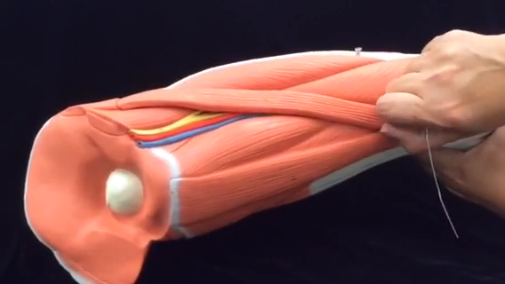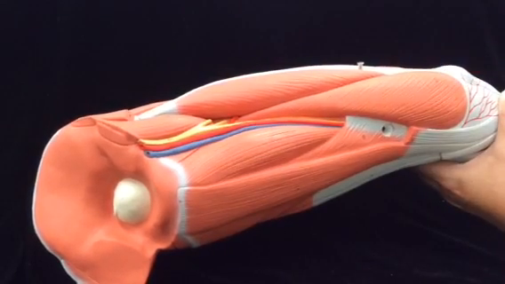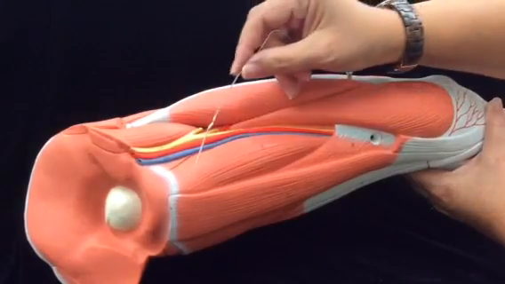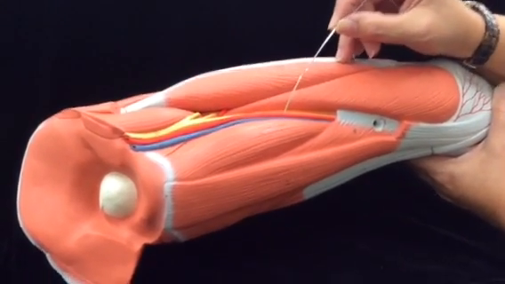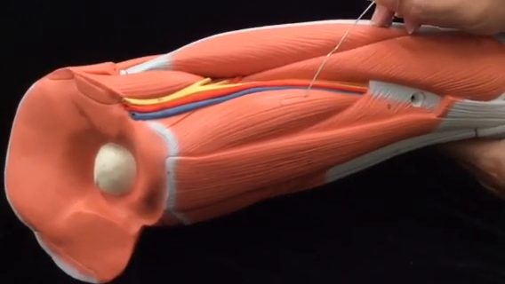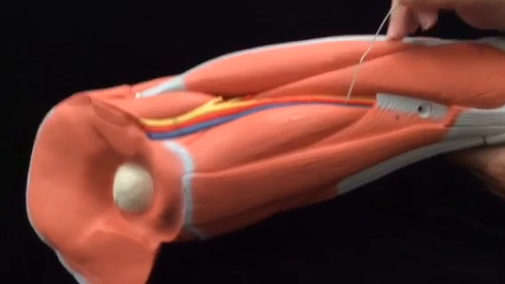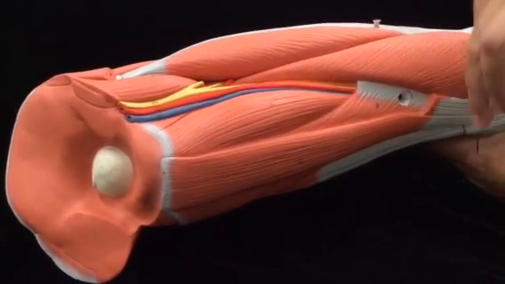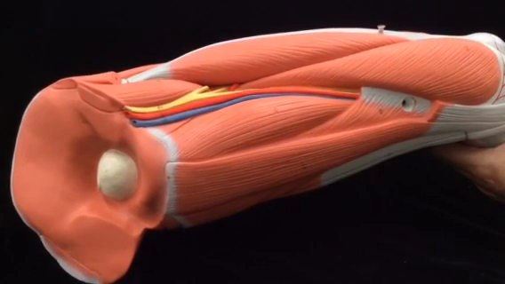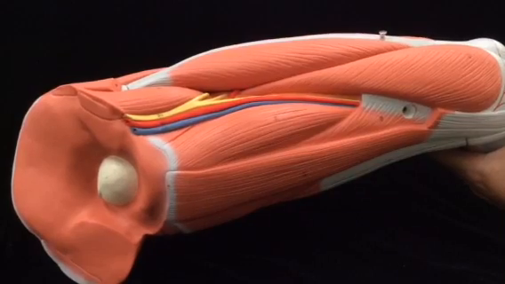So now we're going to remove the sartorius, so we can see the muscles that are underneath. Let's start with this big, huge muscle over here. It's called the adductor longus. Now the adductor longus is going to originate on the pubis, and it's going to insert in the linea aspera of the femur. So it's going to insert on the posterior side of the femur, and therefore it's going to cause adduction, flexion, and medial rotation at the hip.